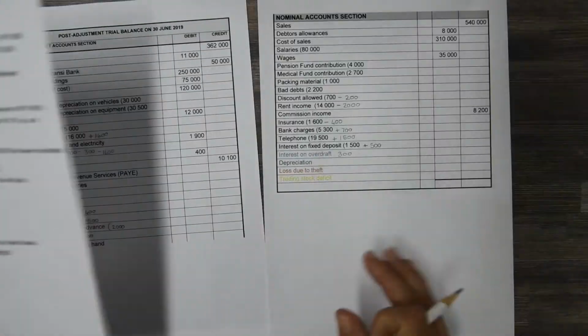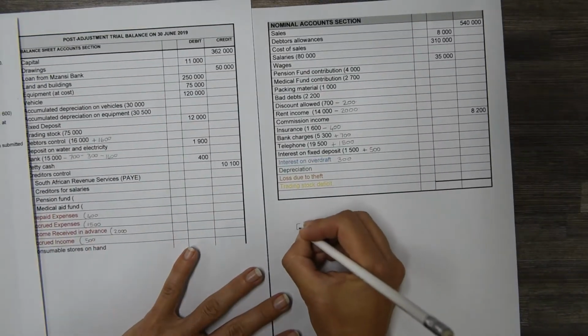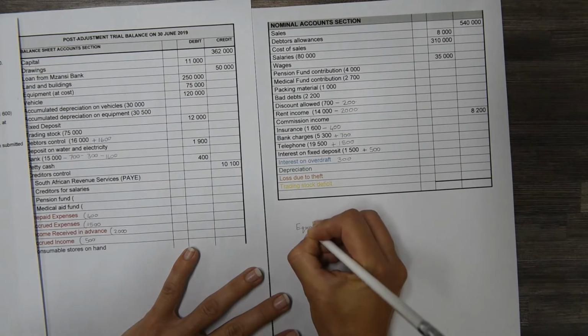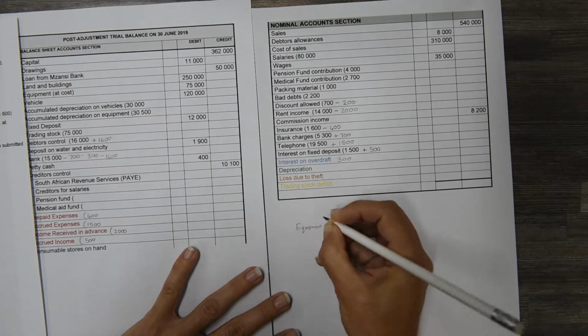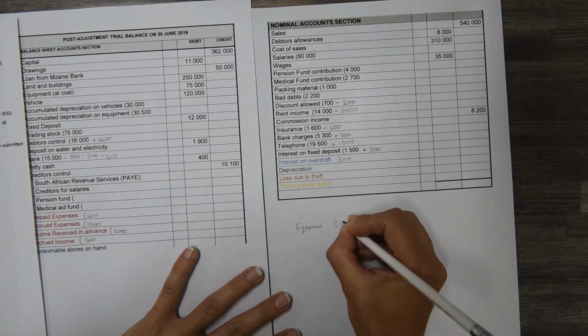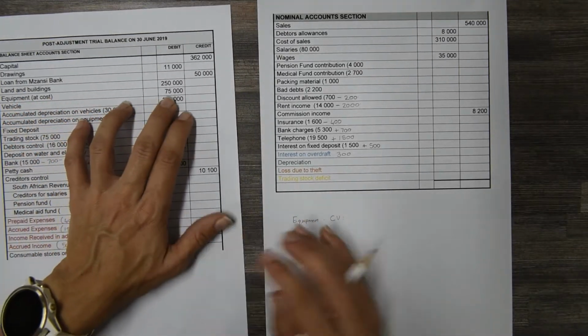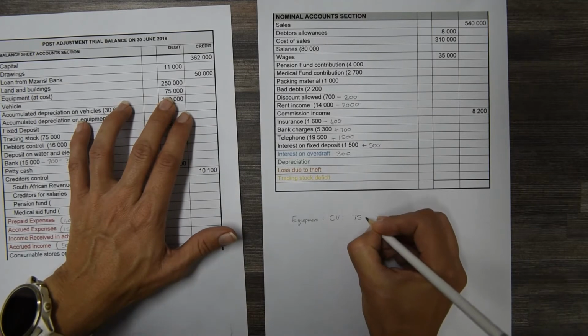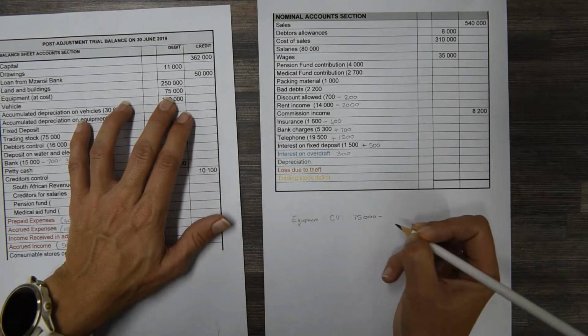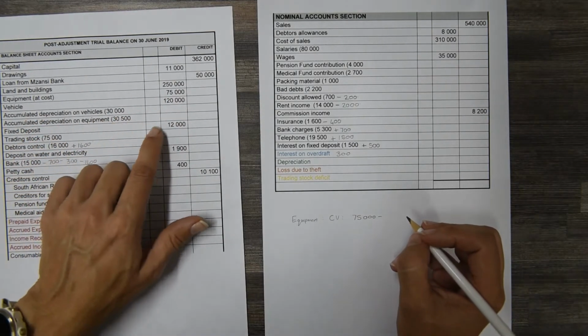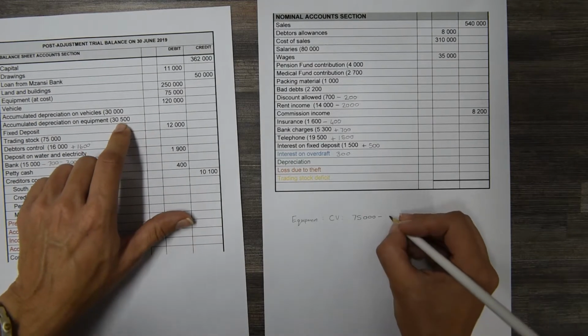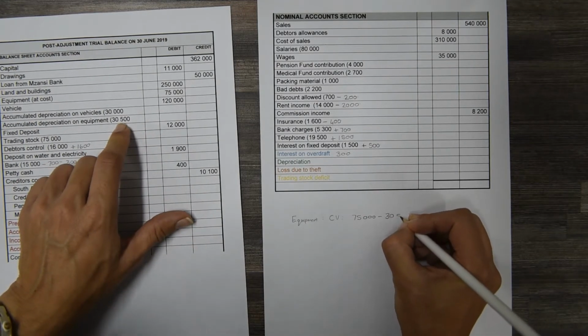So in this case, let's do our calculation. We have our equipment. And equipment is at carrying value or book value. So for equipment, our cost amount is 75,000, but we will subtract the accumulated depreciation on equipment, which was 30,500.